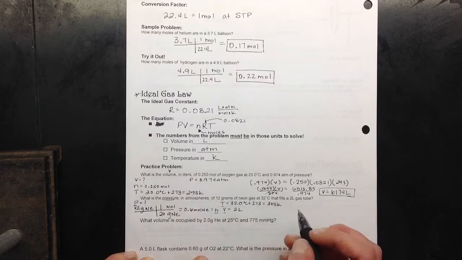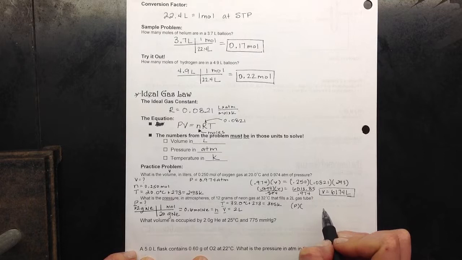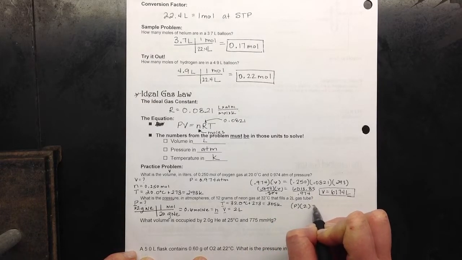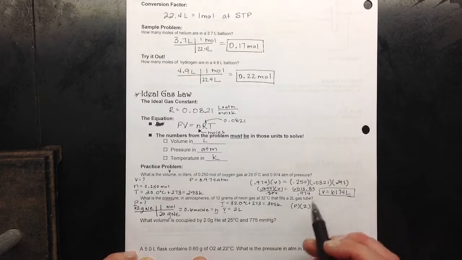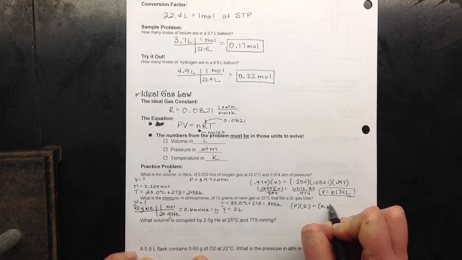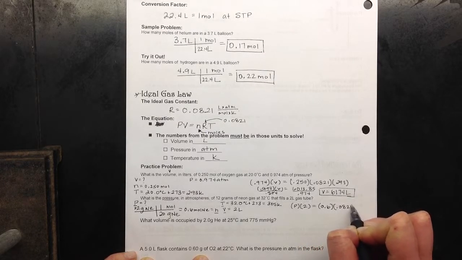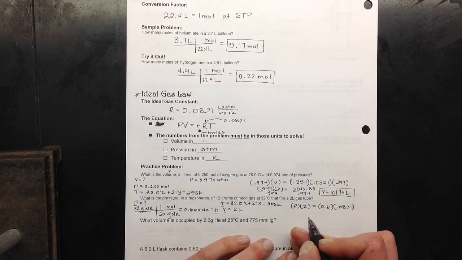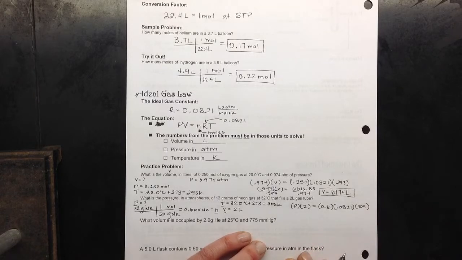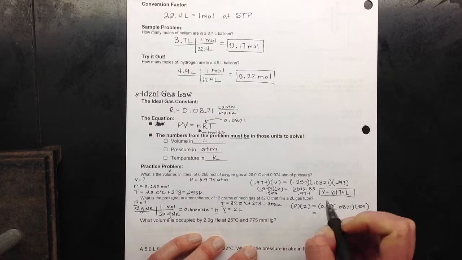So it looks like we have all the variables we need for our equation up here. So let's start plugging these in. P, we don't know. PV, we know V is 2, equals nRT. Okay, we know N, 0.6. We know R, 0.0821. And we know T, 305. Okay, so like I did on the last one, I'm going to simplify this.